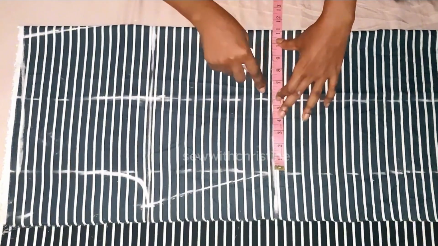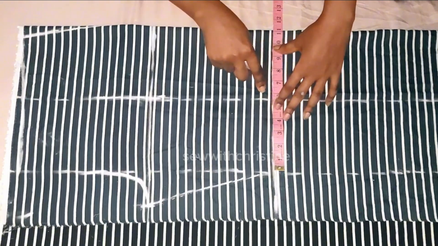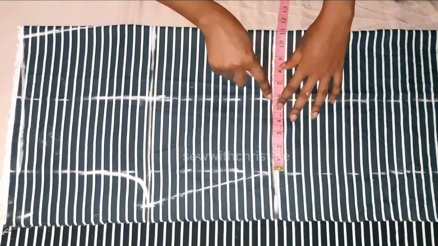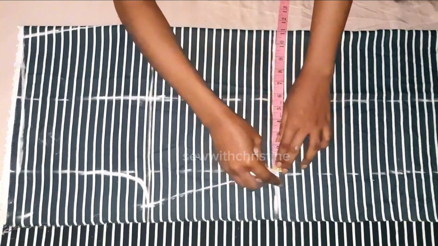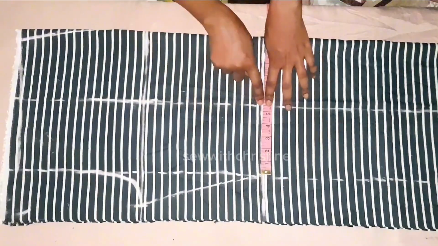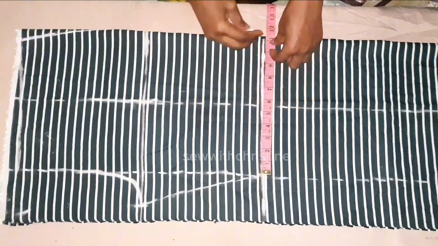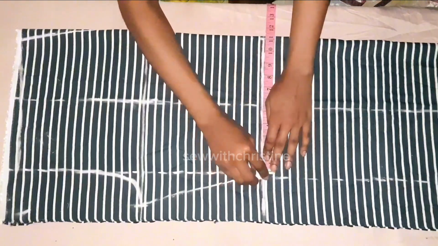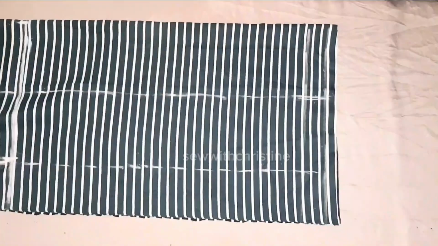The reason I divided 11 by 2 is because I want to place the result on the midpoint, that midline that I marked. So 5.5 will be placed on that line. Then I'm going to mark 11 at the side there and mark the tip of the tape at this other end, while placing 5.5 on the marked point. Now this is the base of my pants. I've added 1.5 for the hem allowance.